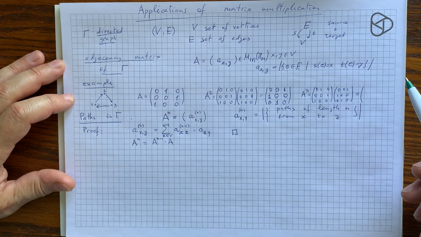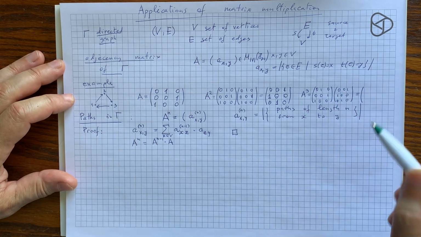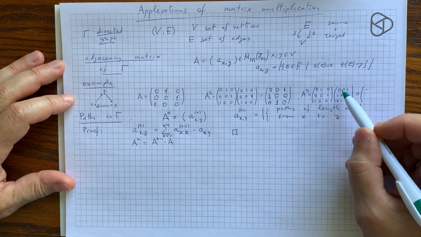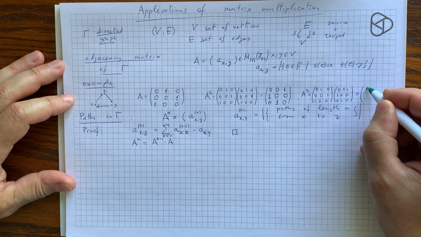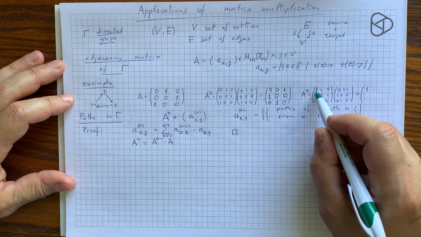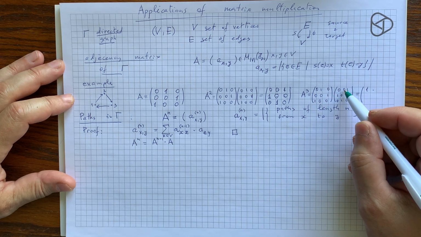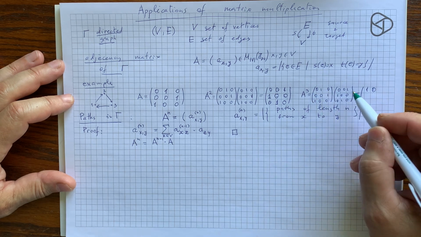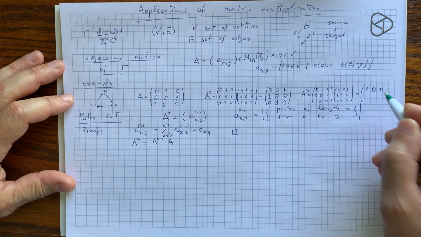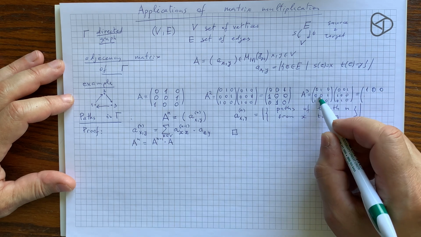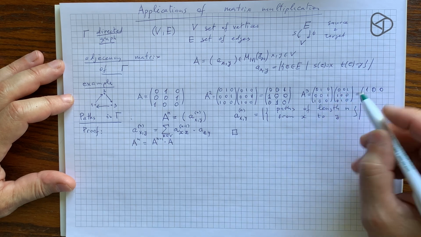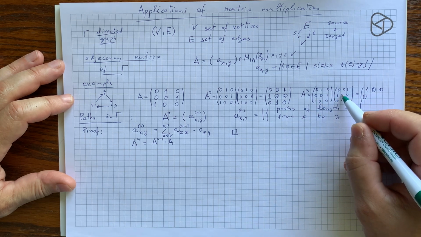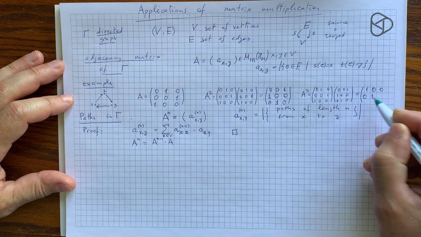And this time something even nicer happens, because when we compute this entry, we will see 0, 1, 0 matching with 0, 1, 0, giving us 1. Then we will have 0, 1, 0 with 0, 0, 1, a mismatch giving us 0, and 0, 1, 0 with 1, 0, 0 gives us 0 again. So here we'll have 0, 0, 1, 0, 1, 0, 0, 0, 0, 1, and 0, 0, 1 gives us 1 again on the diagonal.